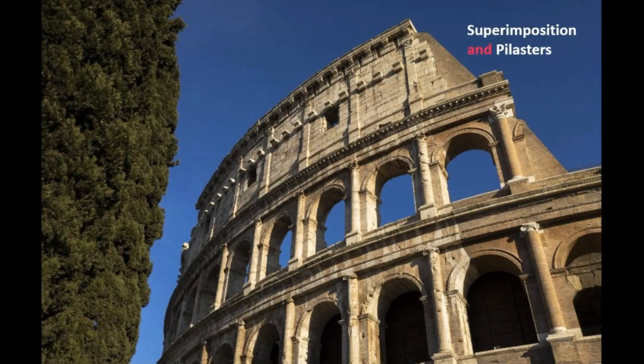If you look closely, you can see that this construction is what's known as an example of superimposed orders, superimposition. We have Corinthian over Ionic over Doric. And in this case, the columns are not freestanding in the round, but engaged or attached to the pillars of the arches behind them. So the Romans were adapting Greek forms to new purposes.